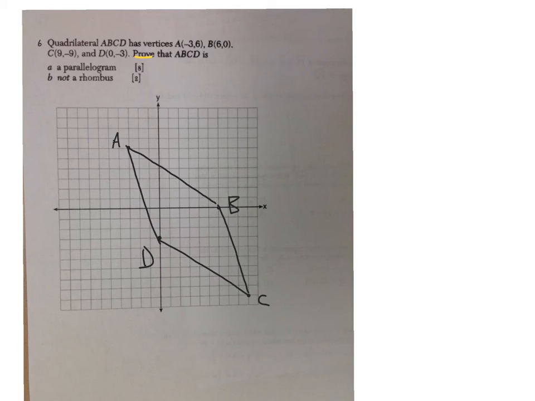So they're asking me to prove that it's a parallelogram and it's not a rhombus. To prove that it's a parallelogram, I'm going to have to look at the slope. To prove that it's a rhombus, I'm going to have to look at the lengths. One very convenient way is to make a little table with all of the sides listed, AB, BC, CD, and DA, and on this table you can record the slope. You could also include the length.